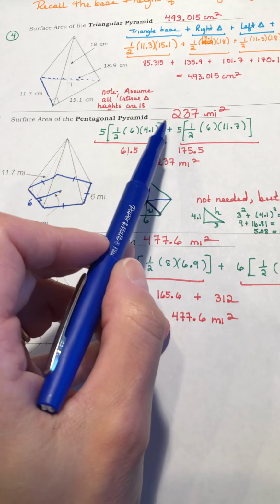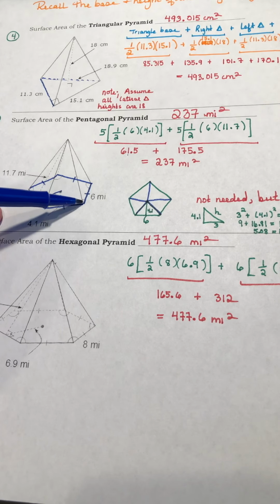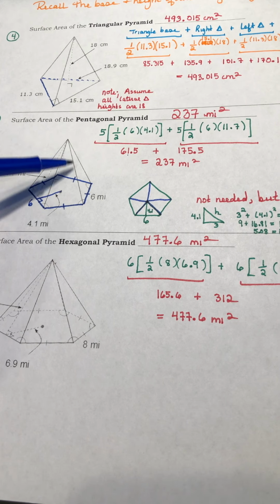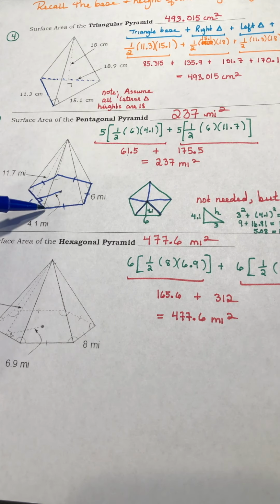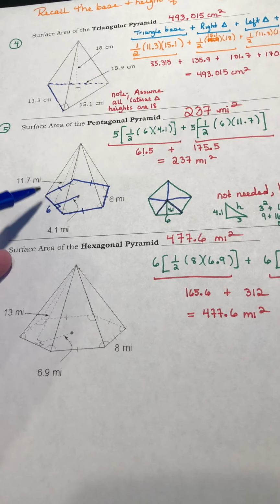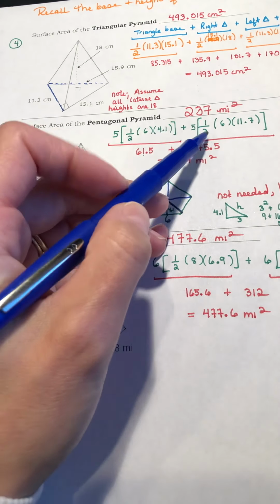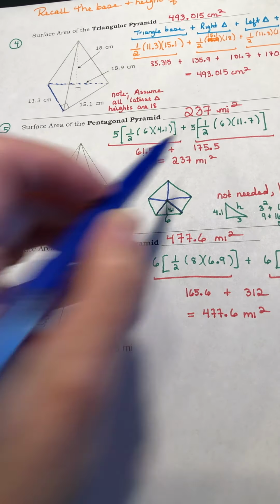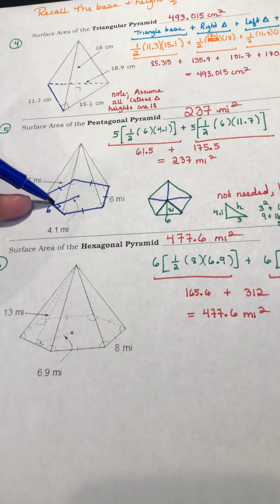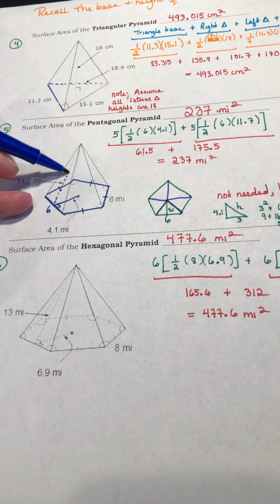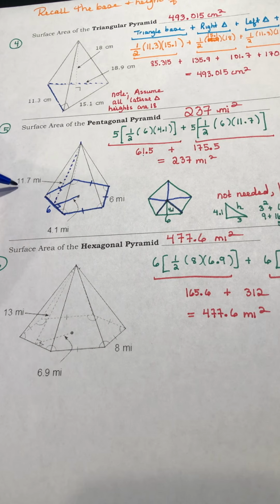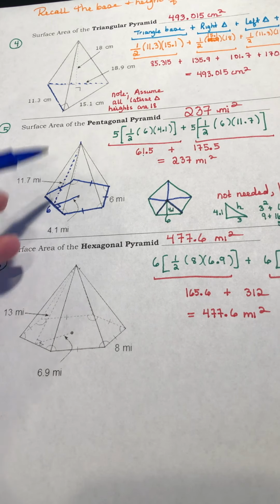Now, what are all the other surfaces? Well, the other surfaces appear to be triangles. And because this is a regular polygon on the bottom, I can assume all the triangles are the same as well. So let's just look at one of them. I know the area of a triangle is 1/2 base times height. So I'm going to do 1/2, the base of 6 here, and the height of one of these triangles here is 11.7. And again, notice the height and the base form a right angle.